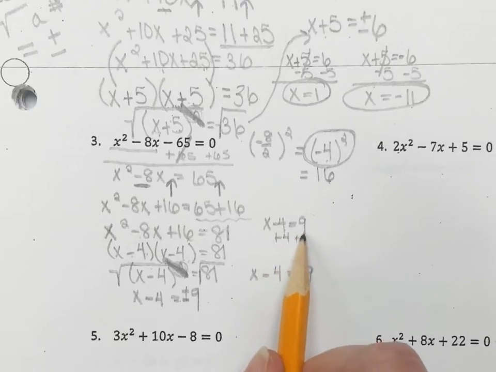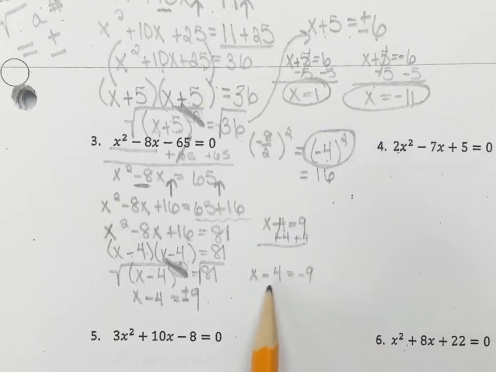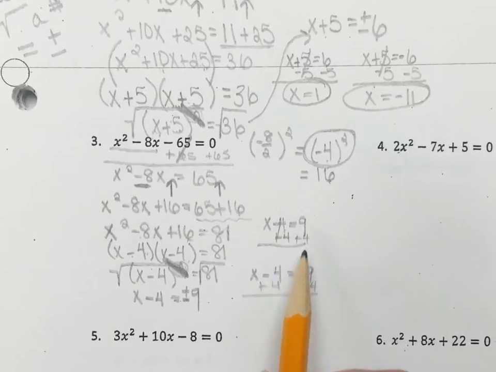So you're going to add that 4 over. Yep. Other way around. Should be positive 13. There you go. And negative 5.